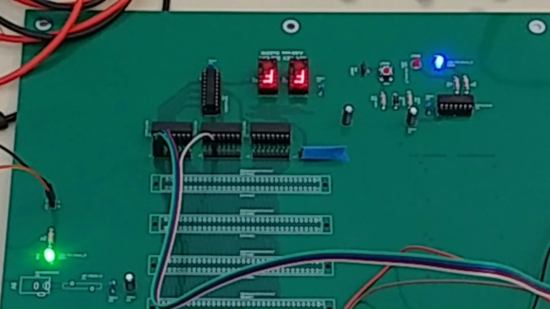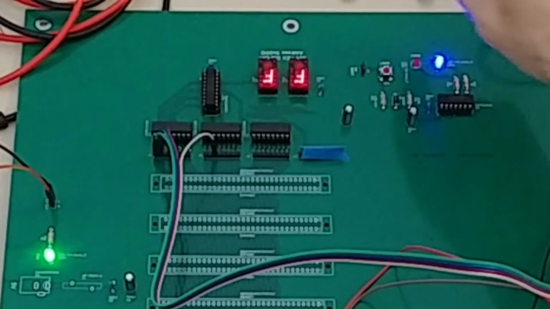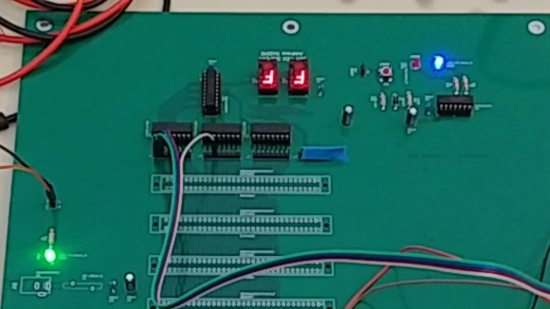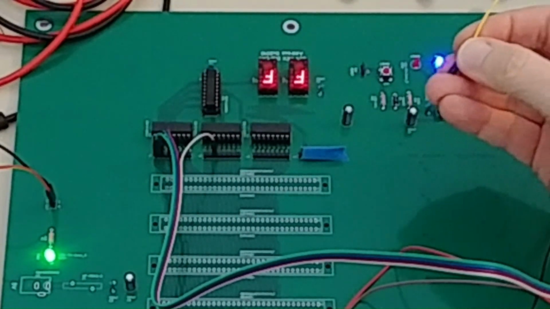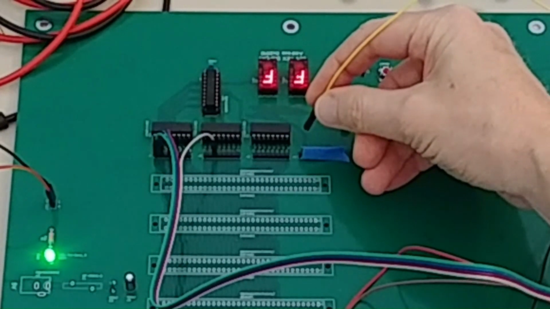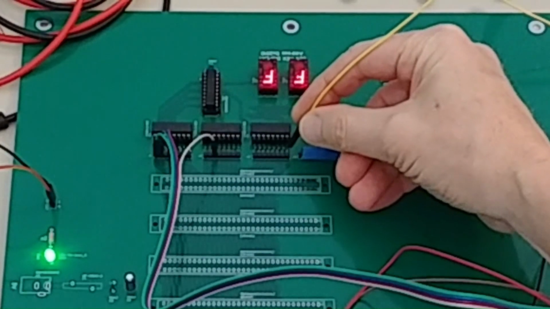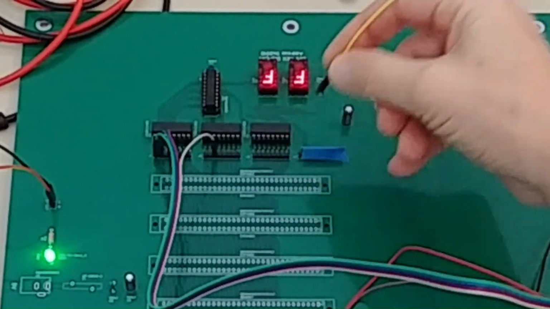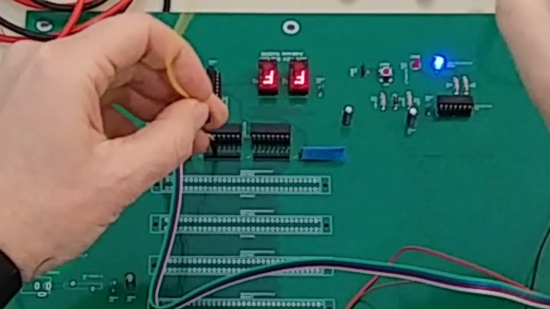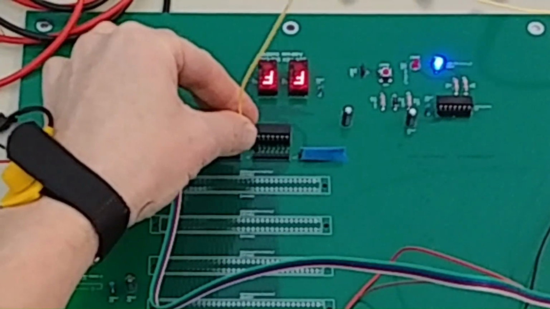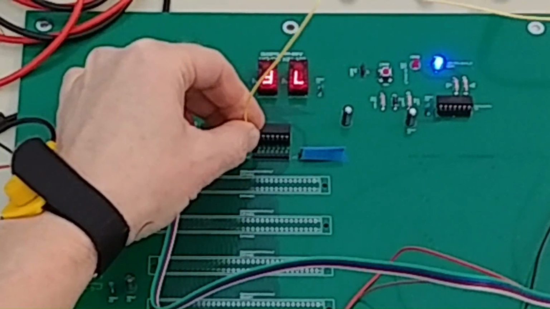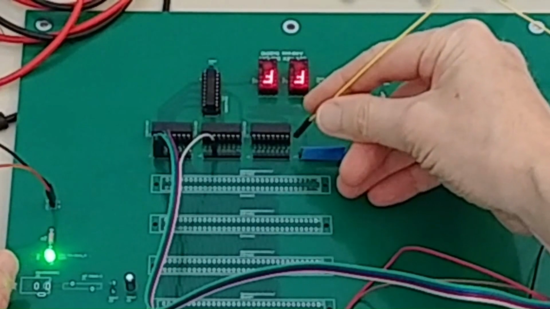Okay, so I'm going to just leave that U clock signal high, and what I just have is a little patch line here. This is low, so we can see that changing the data bus will change the hex. We'll reload the hex display.